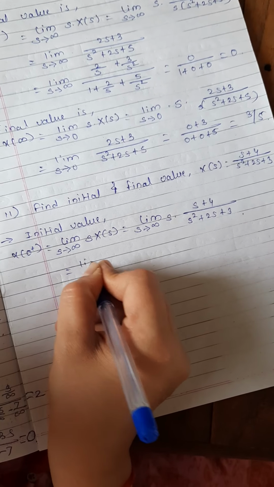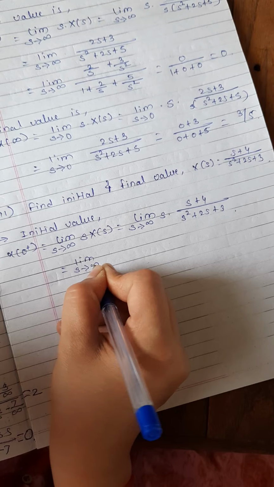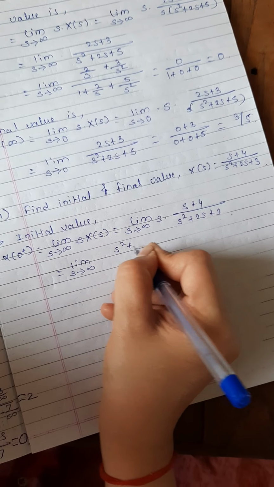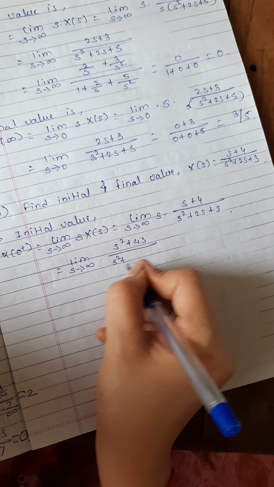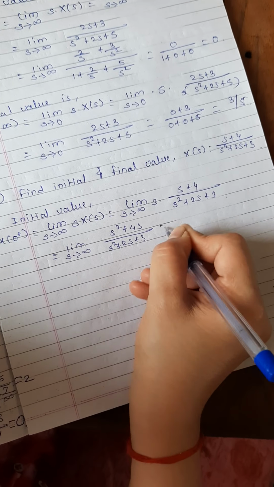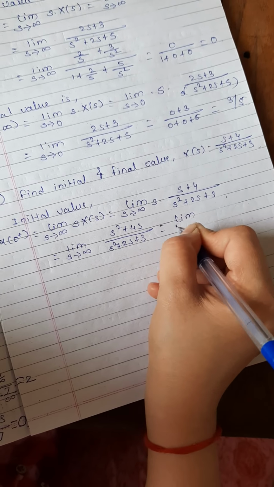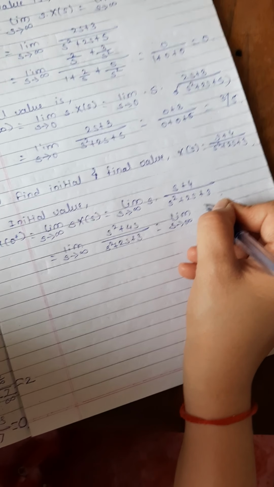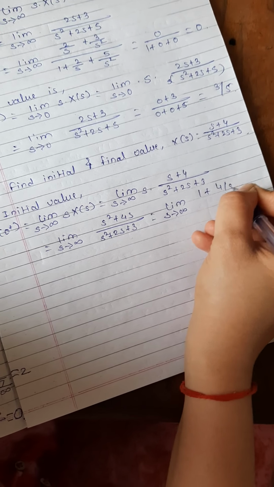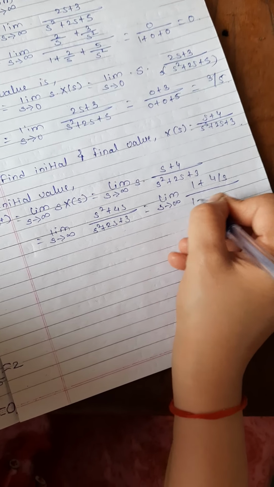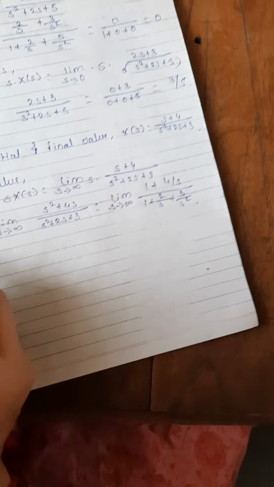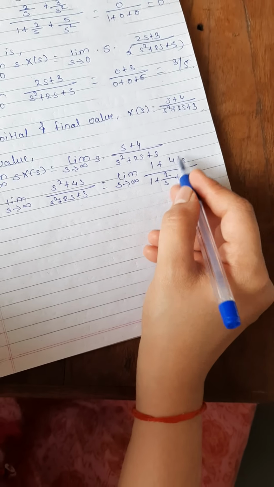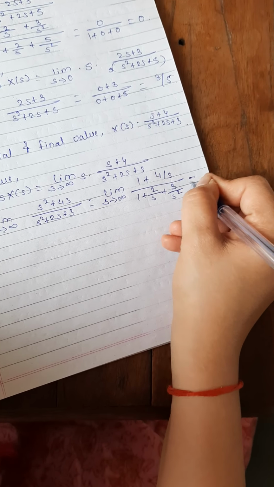So limit s tends to infinity, s square plus 4s, we multiply s. So it is limit s tends to infinity of (1 plus 4 by s) divided by (1 plus 2 by s plus 3 by s square). Now we substitute infinity for s and we get the answer as 1.